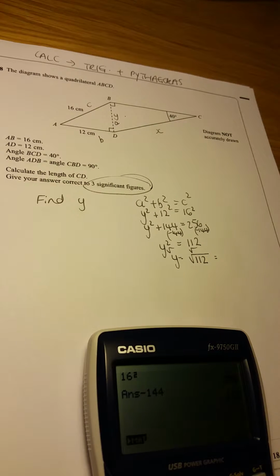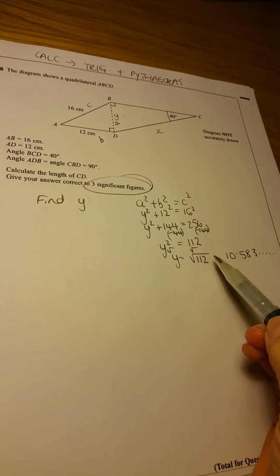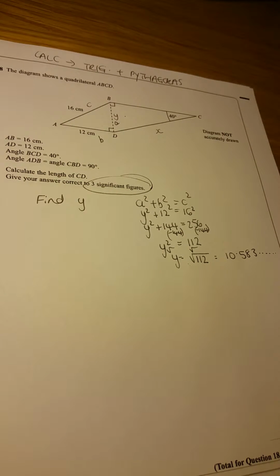But I know a lot of you won't like that, so I'm going to write it as a decimal. So root 112 is 10.583. Now the reason I said leave it like that is that's exact, root 112, whereas this, unless I keep that in my calculator memory function, is going to have to be rounded. So we never round in the middle of a calculation, only at the end. So I'm going to write both down. If you write enough decimal places, it will be okay in the exam.